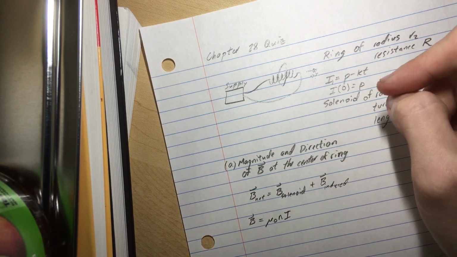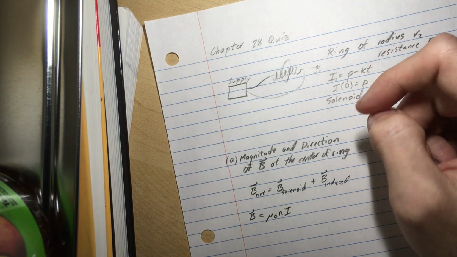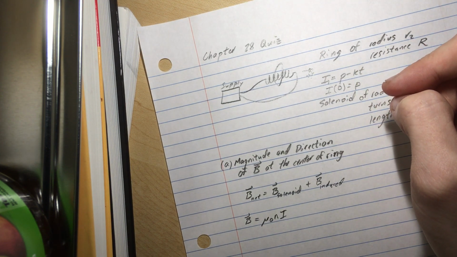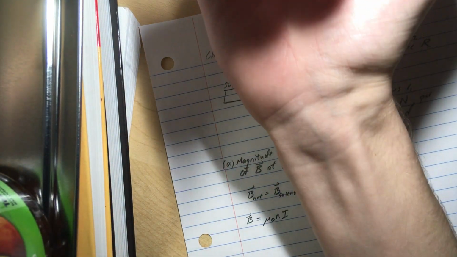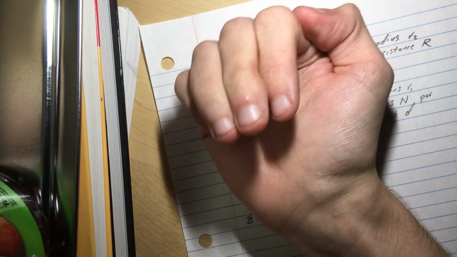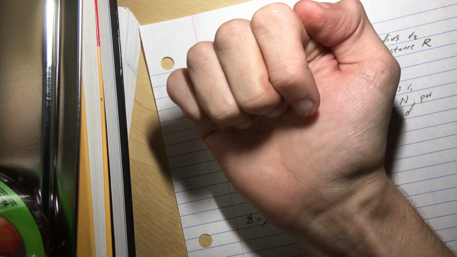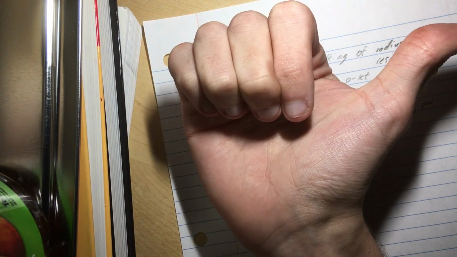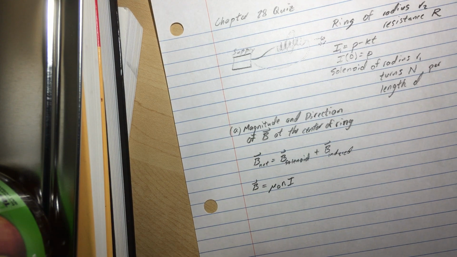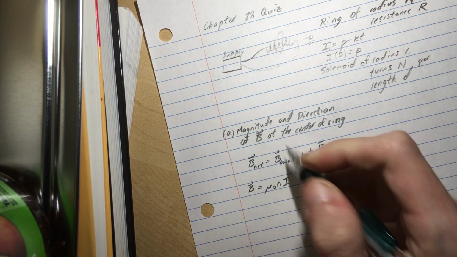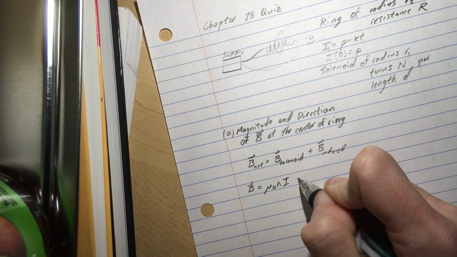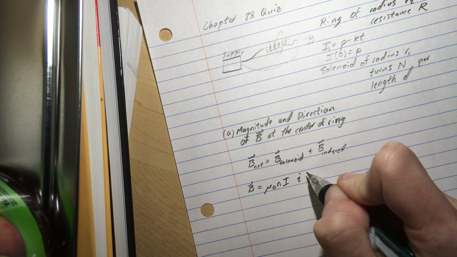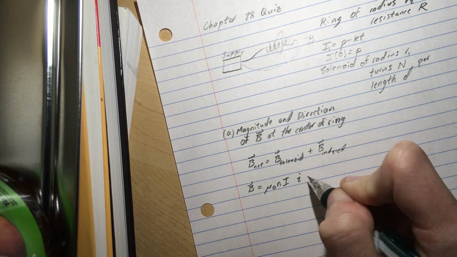We're given that the solenoid is creating a current in this direction with the right-hand rule, which means that the magnetic field will point in the direction of our thumbs, which will be in the positive X direction. So we know that the magnetic field of the solenoid is going to be in the positive X direction.